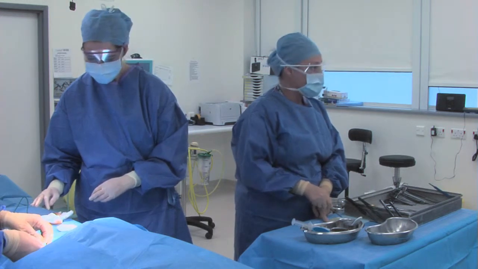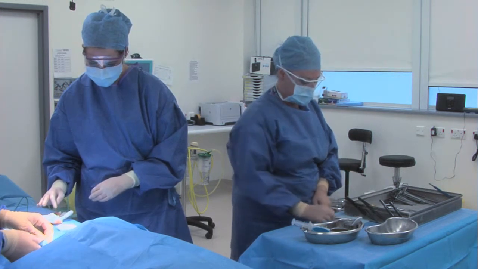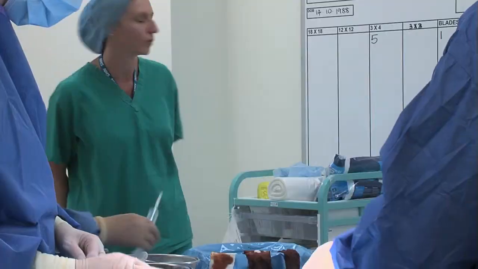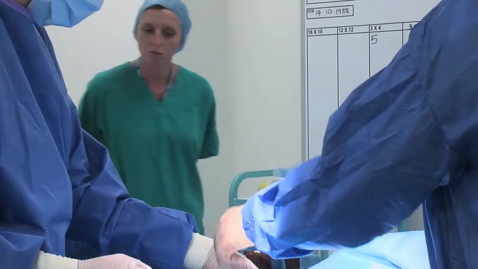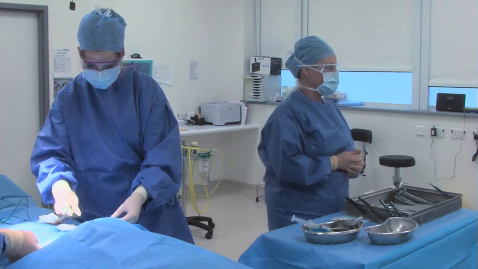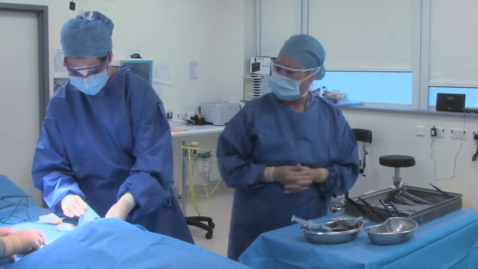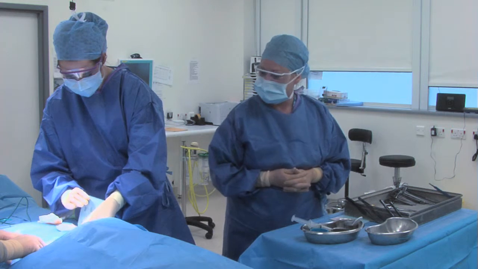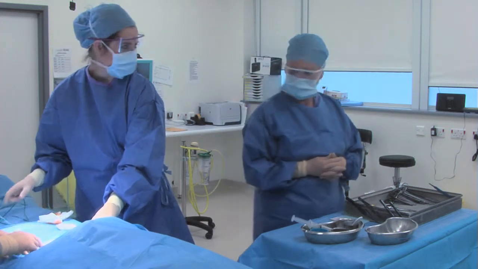At the end of the operation, it is vitally important to undertake a formal count for all the instruments, swabs and needles that have been used. Once all accounted for, it is up to the scrub practitioner to inform the operating surgeon that all swabs, needles and instruments are correct.